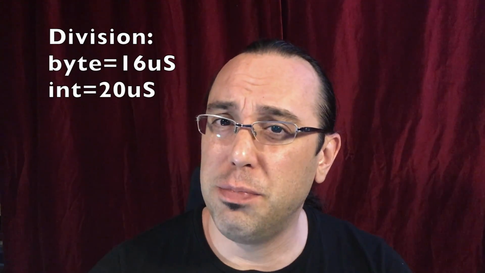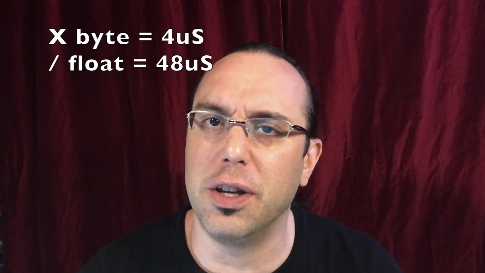And that's just multiplication. Let's look at something that we don't have built in, like division. Now, division is slow to begin with, so just to do a byte takes about 16 microseconds. So when you move to integers, it's 20 microseconds, which isn't all that much longer than a byte, but if we try to use floats, it goes all the way up to 48. So comparing byte multiplication versus float division is 12 times slower on an 8-bit processor that doesn't have an instruction built in for division.